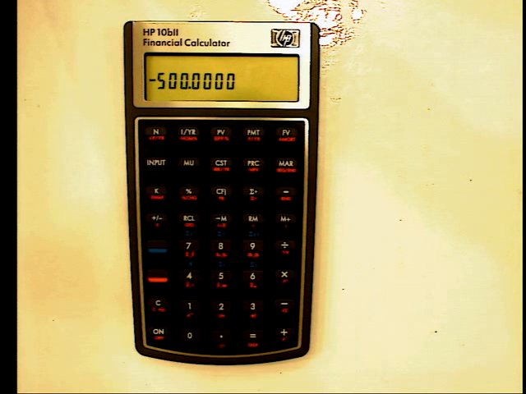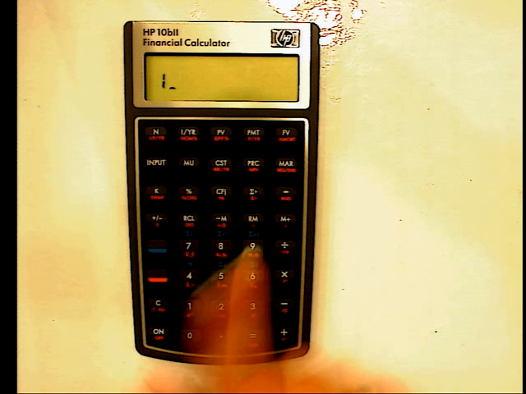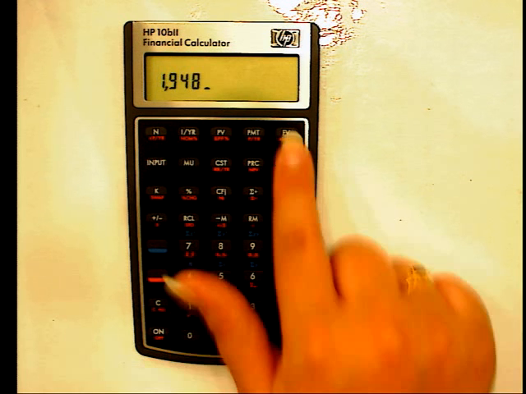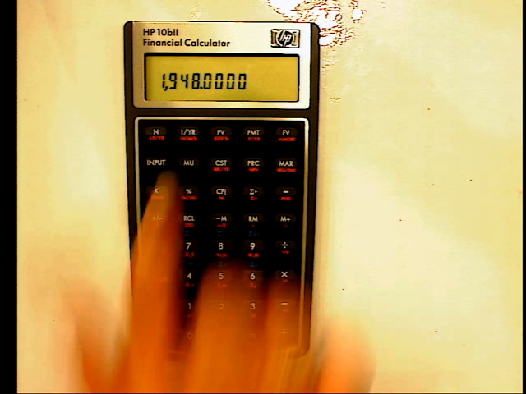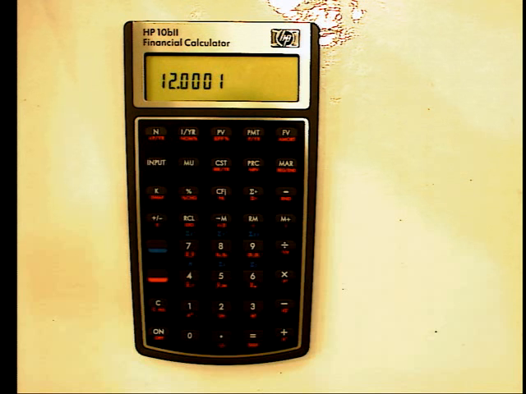You're depositing $500 to get back 1948. So 1948 is your future value. You've got 0 payments. So we're looking for the interest rate. So press I, and you need a 12% rate to quadruple your money in 12 years.